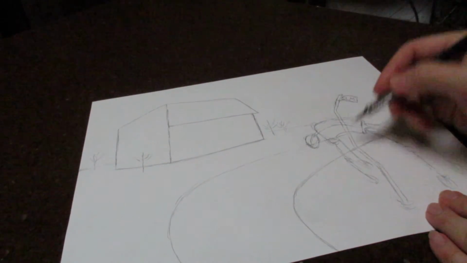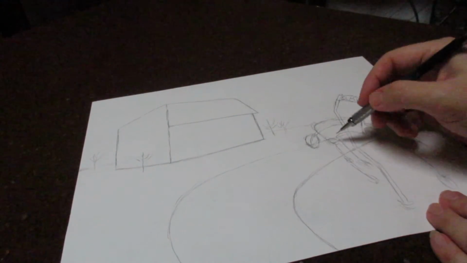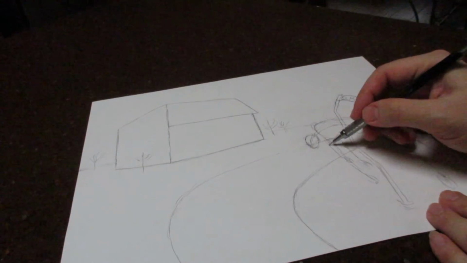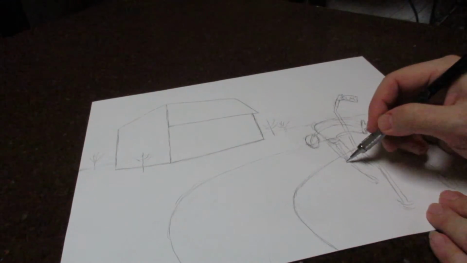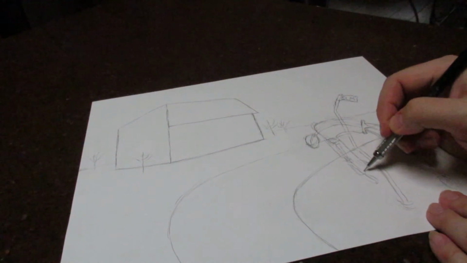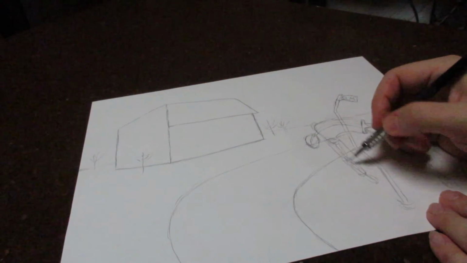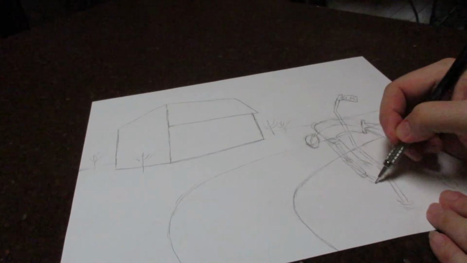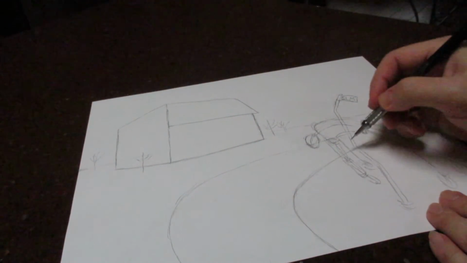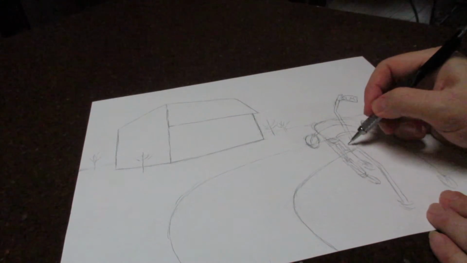And so here it is. Before I wrap this up, I'll fill in, just for the heck of it, what will become the muscles, the tendons, and whatnot. There we go. Elbow joint right here, approximately.